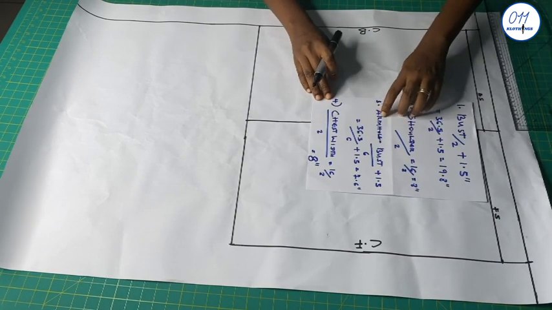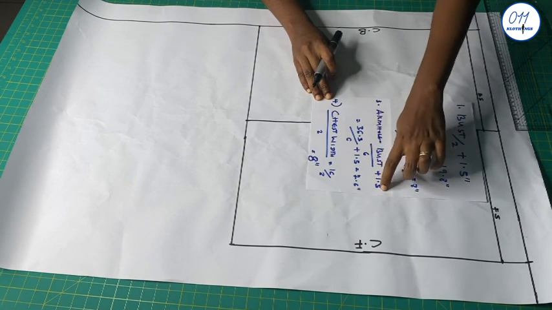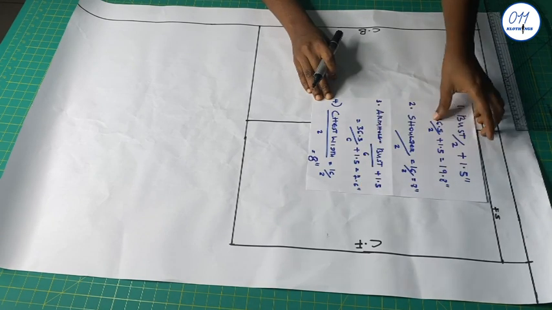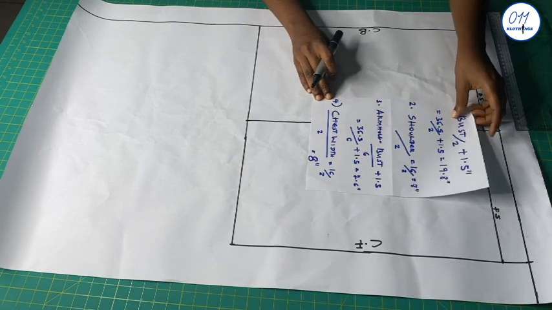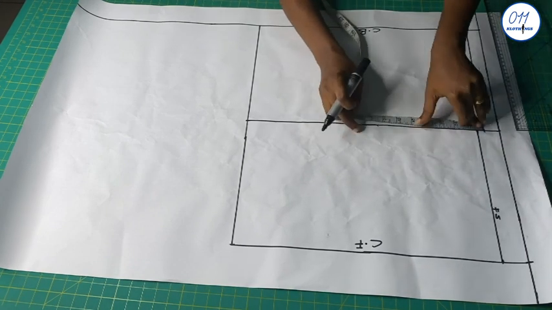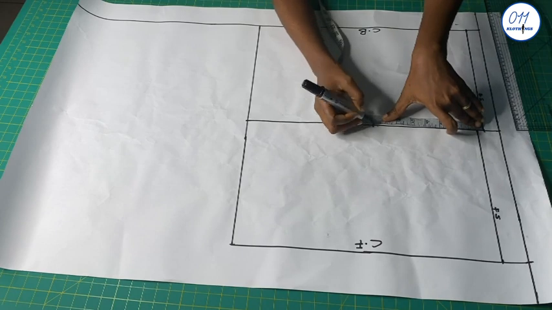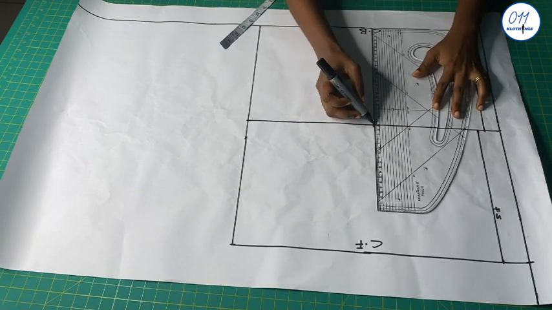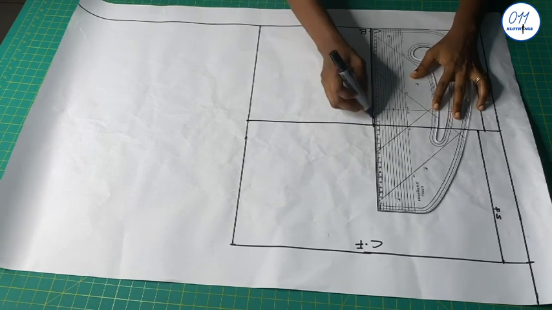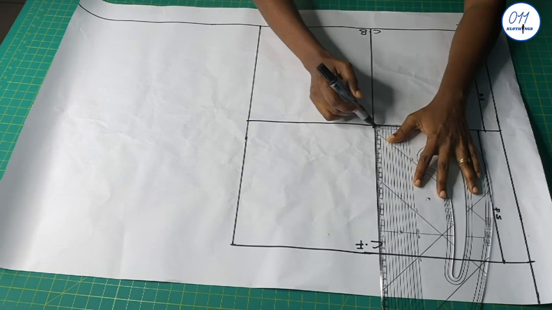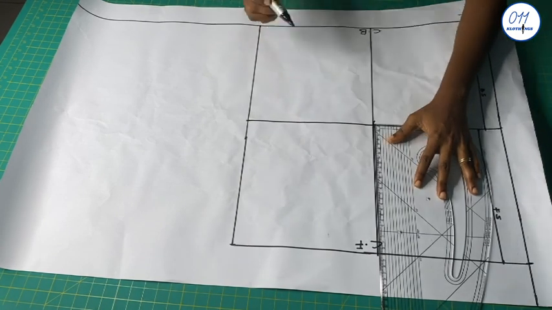I will now calculate my armhole depth, and this is bust all over 6 plus 1.5 inches, and this gave me 7.6 inches. I will now measure the value downwards like so, starting from the back shoulder line. I will square out the line horizontally to the center back and also to the center front. This line is the armhole line.